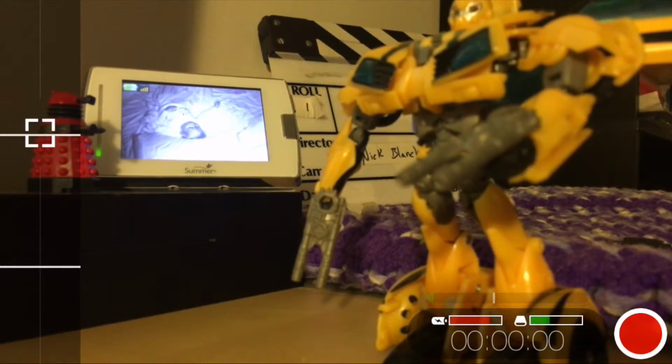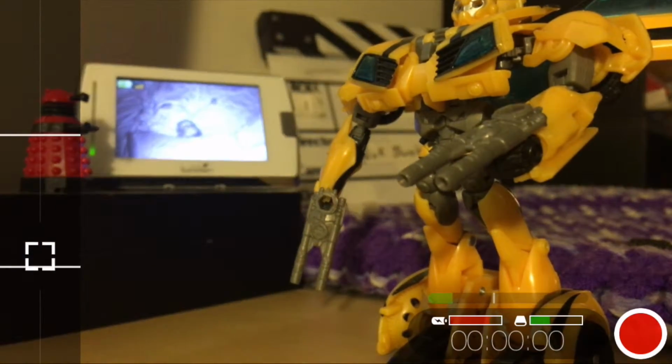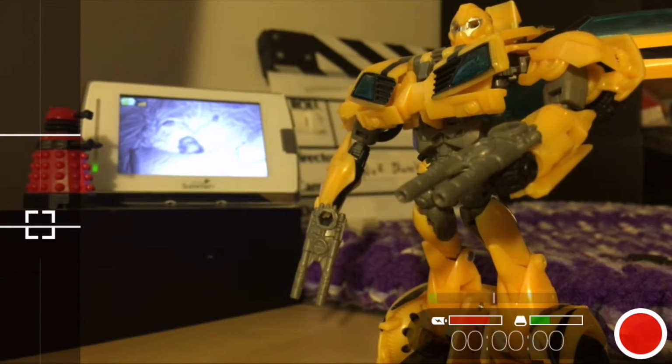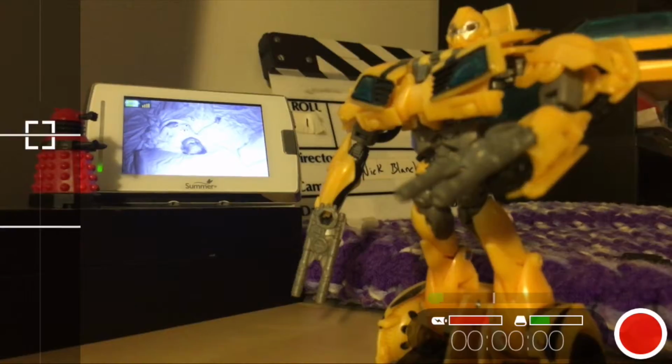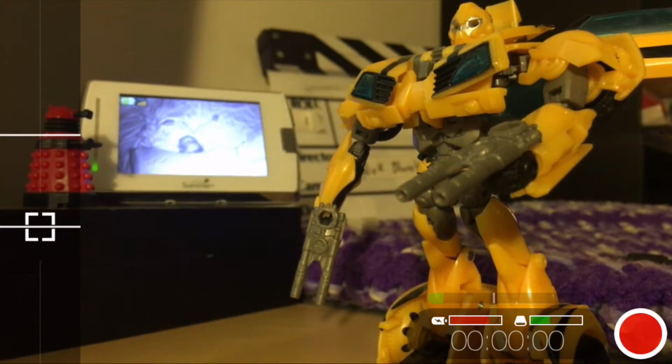I'm going to double tap. It brings that line automatically there. Now I'm going to focus in on Bumblebee here. I like that point, so I'm going to double tap, and now I have my second point. All I have to do to go between these two is just tap the lines. Boop, boop. That's pretty cool.